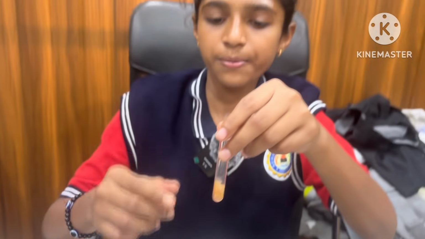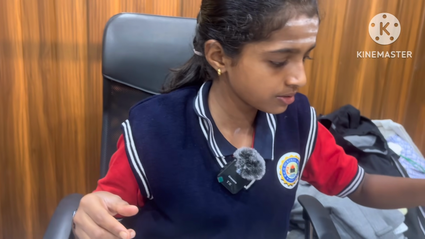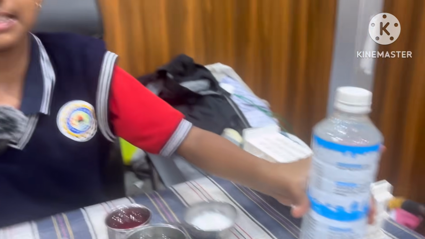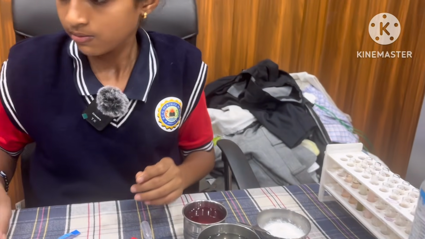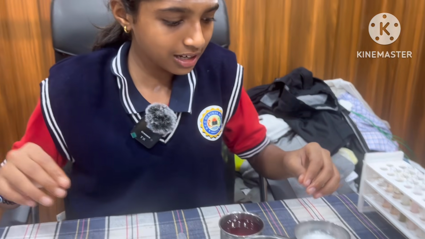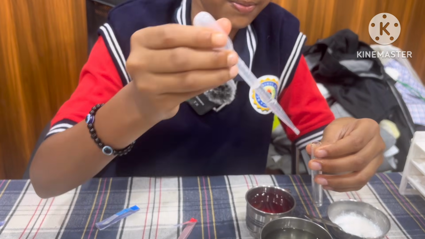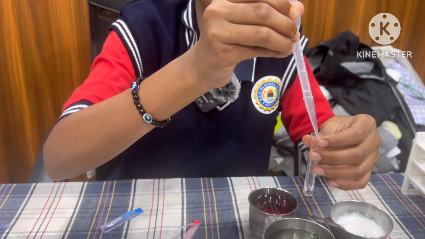In tomato, oxalic acid and citric acid. And in vinegar, acetic acid is present. Now we take one test tube and add some amount of water to it.